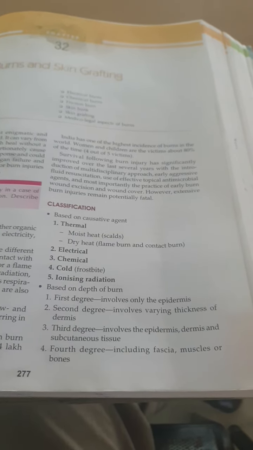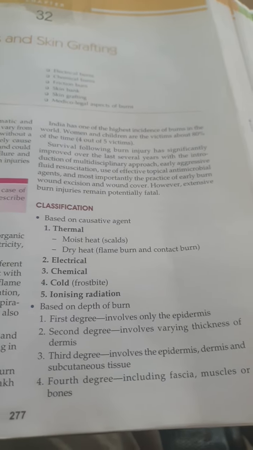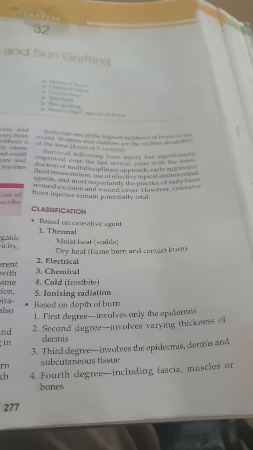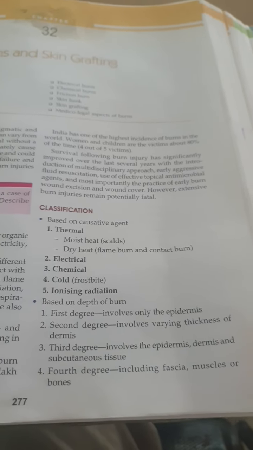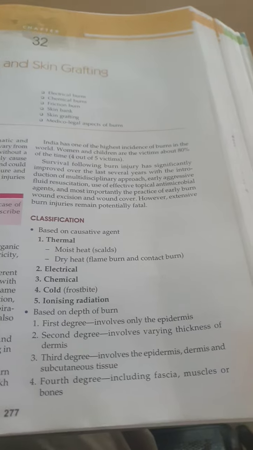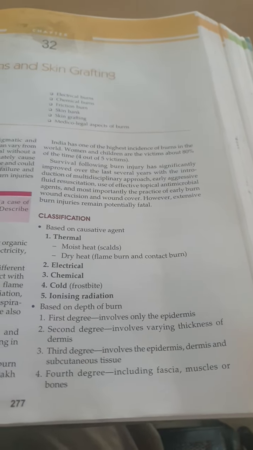Under thermal we have two categories, that is scalds, and flame burn and contact burn. What is a scald? Scald means moist heat, like steam. If you expose your skin to steam, you'll get thermal burns. And dry heat is due to flame, so if the skin contacts the heat evolved from the flame, that is also a thermal burn which comes under dry heat. There is no liquid, just flame burn and contact burn.